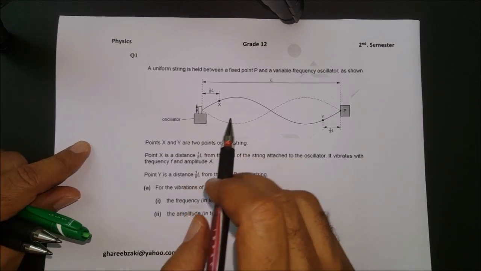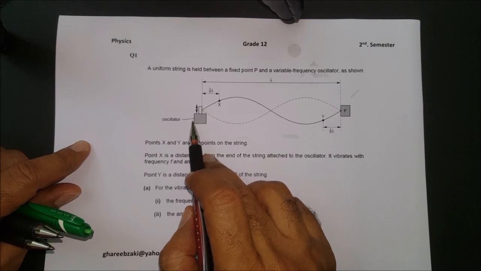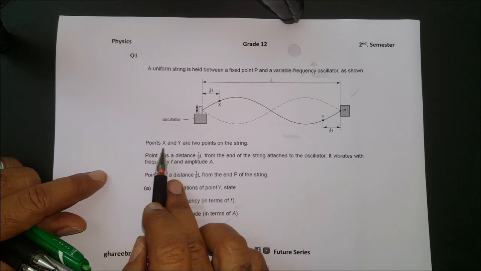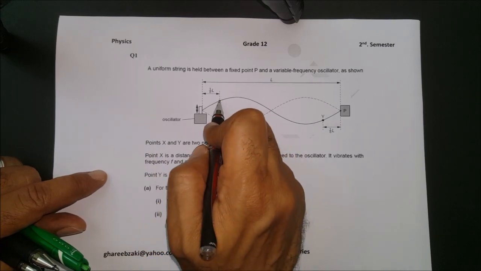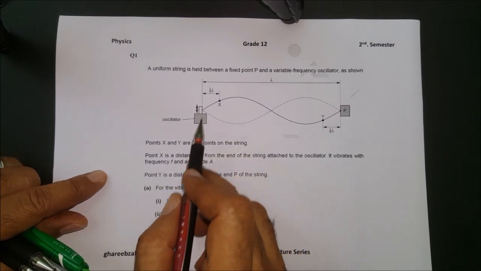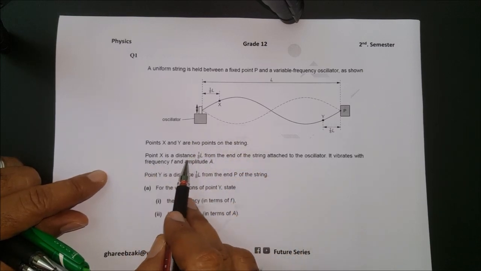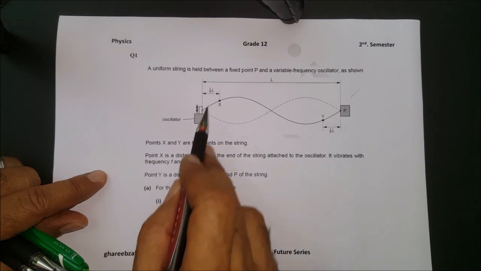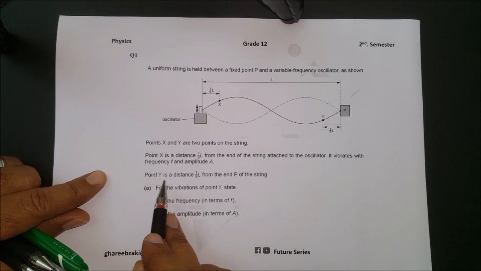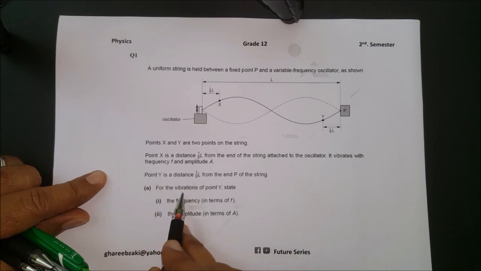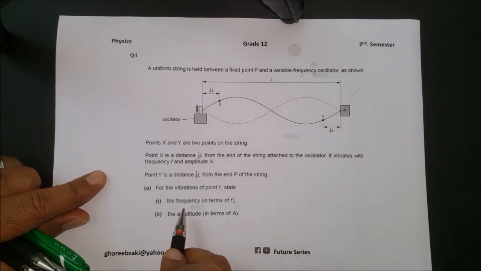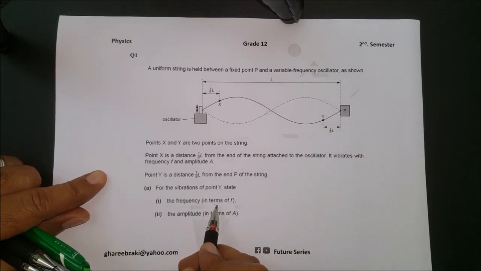So we have the distance between the oscillator and the point B is L. He said points X and Y are 2 points on the string. So this is point X and this is point Y. The distance between point X and P is 1 over 8 L, and also point Y is 1 over 8 L from P. For the vibrations of point Y, state the frequency in terms of F.